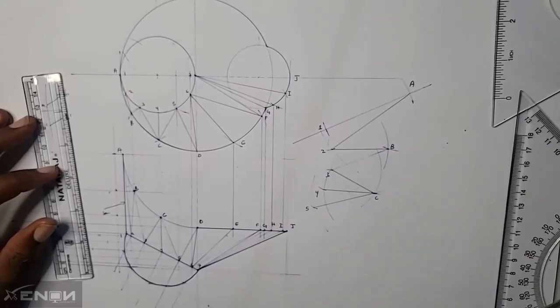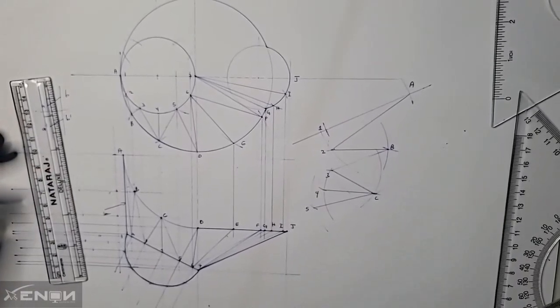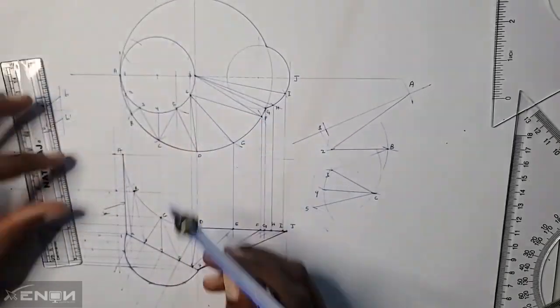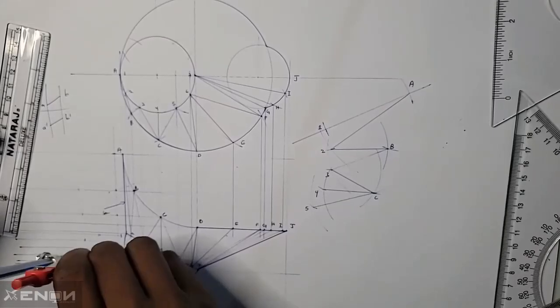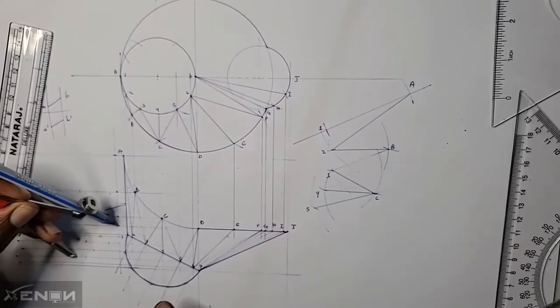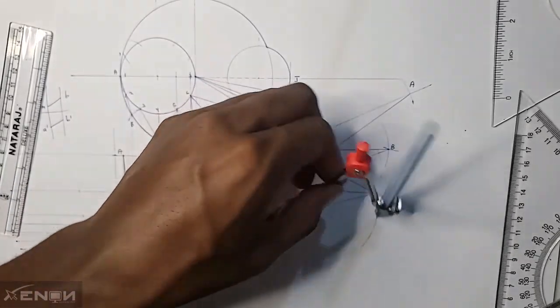So this here is point 5, and then from 5 we need to get to point D. So pick the distance D5. Come to point 5, mark off that distance. Then point D is right here. So that would be the true length. So stand at point 5, draw an arc.